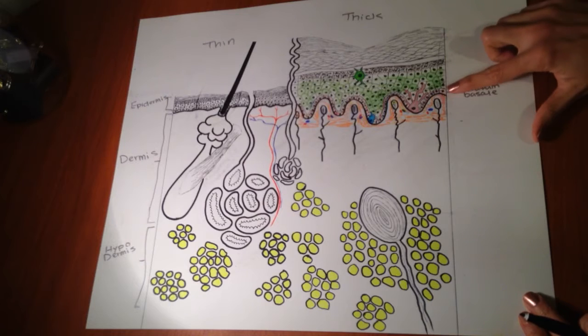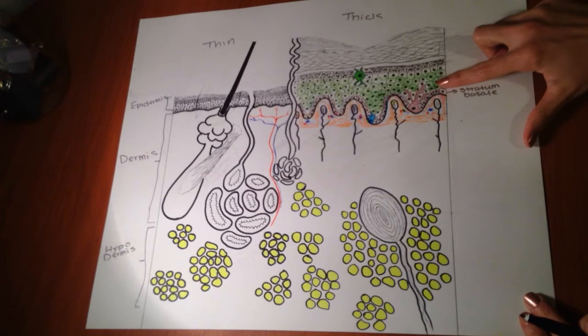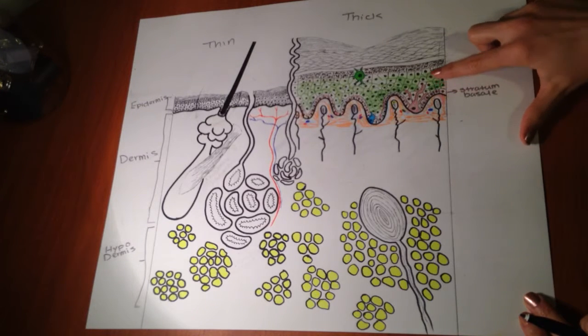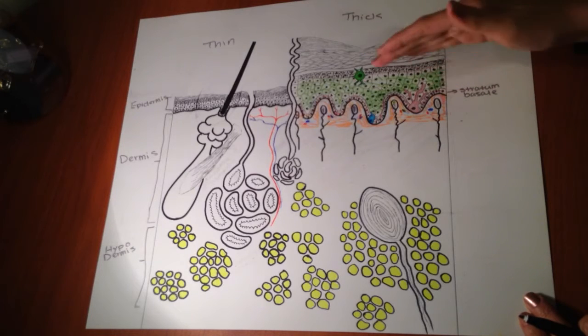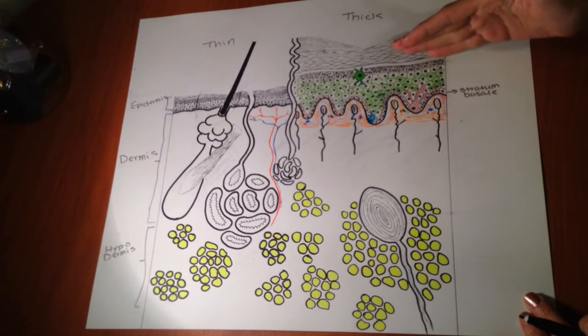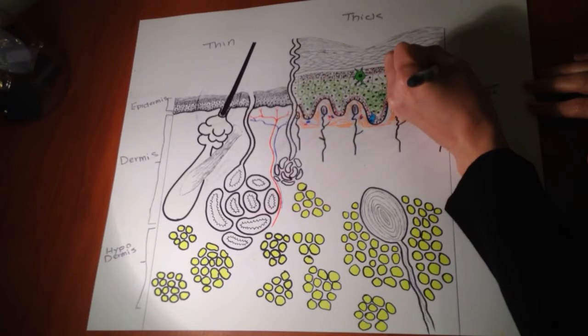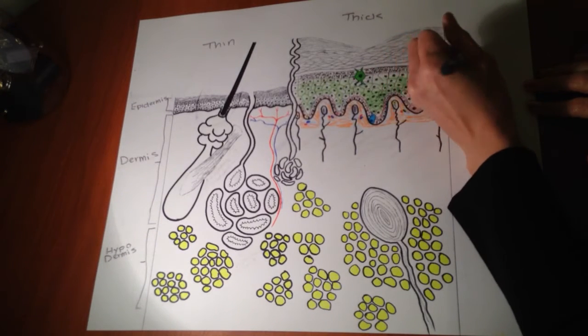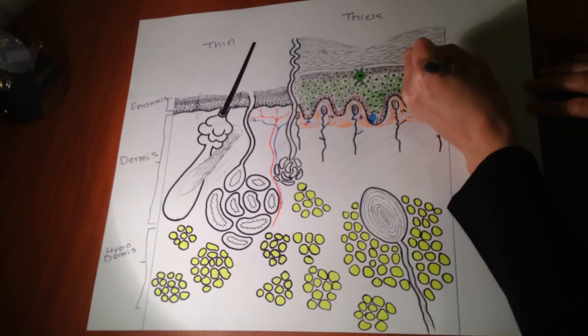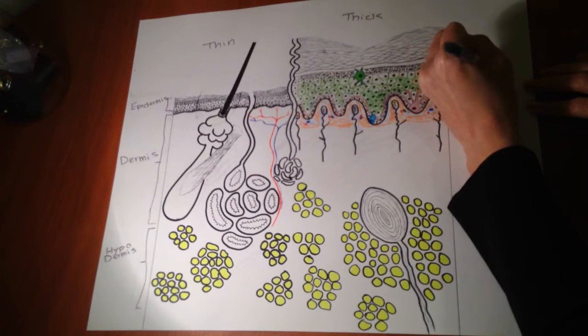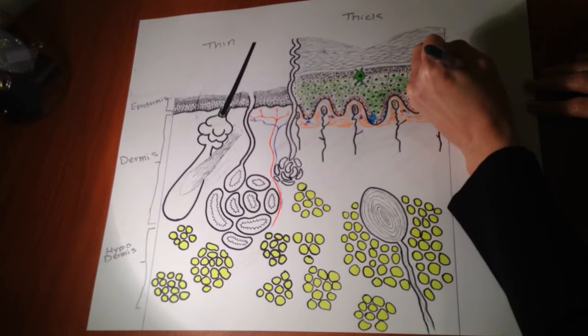Now moving up, you have the stratum spinosum. Stratum spinosum are the cells above the stratum basale. So this is going to be stratum spinosum.